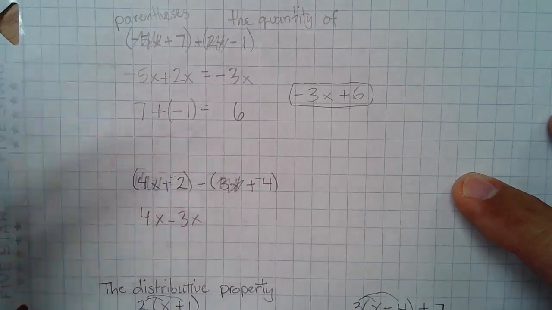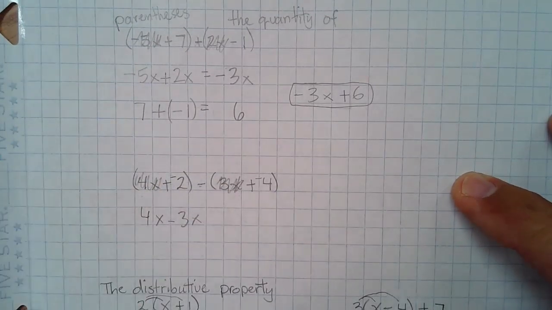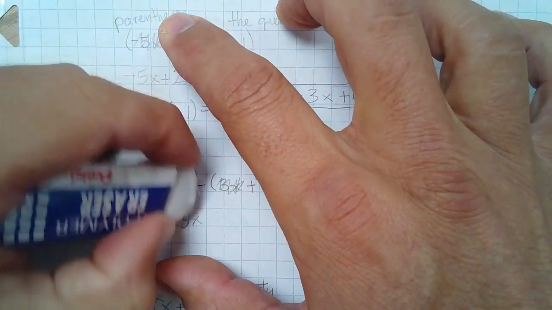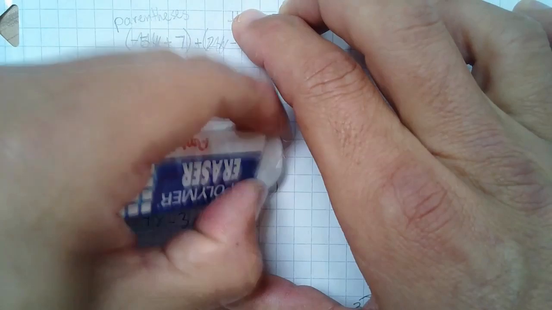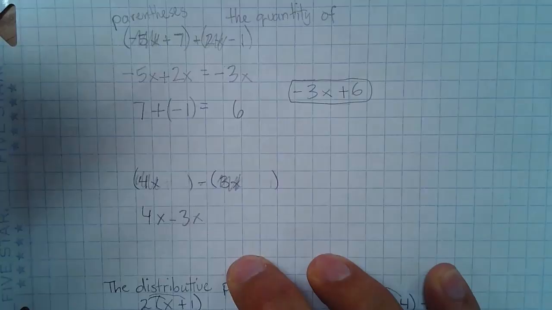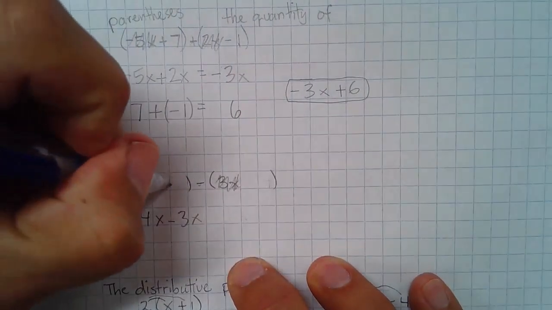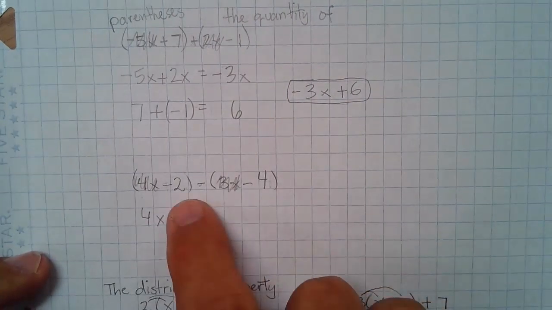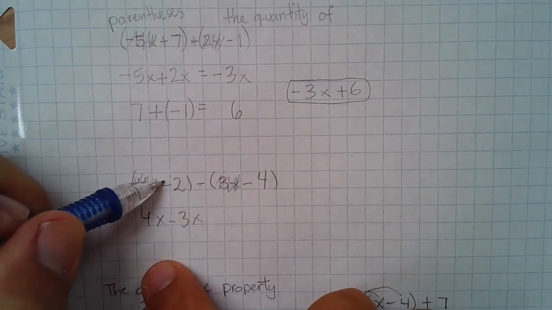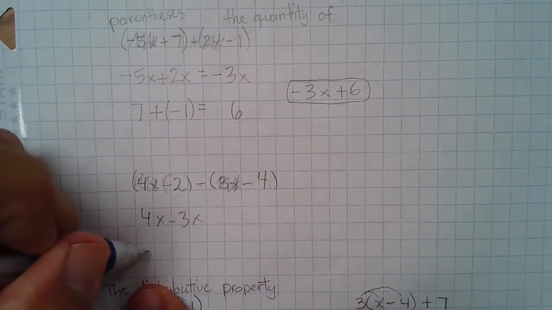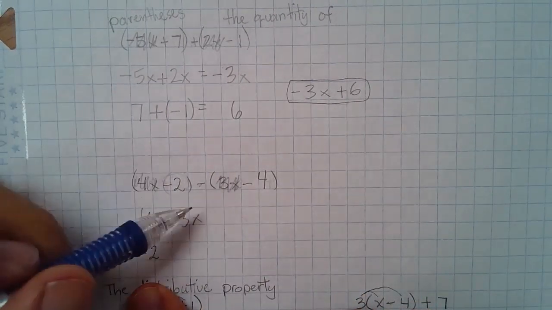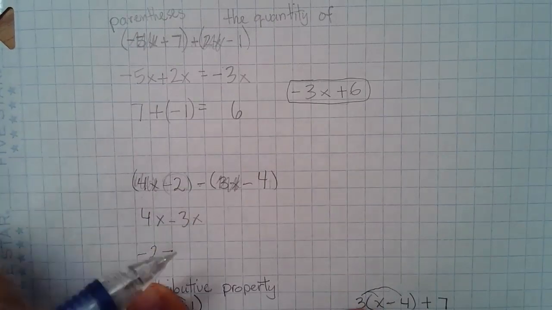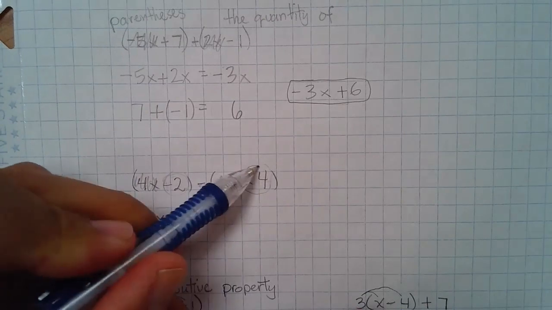Okay, this is gone. Now, I originally had this as this. Let me rewrite this a little bit here. Sorry about that. That was minus 2, and that was minus 4. So when I scratch this out, I see that I have a negative 2. So I'll write negative 2. Minus, using that again, minus, and then I can see that I have negative 4.